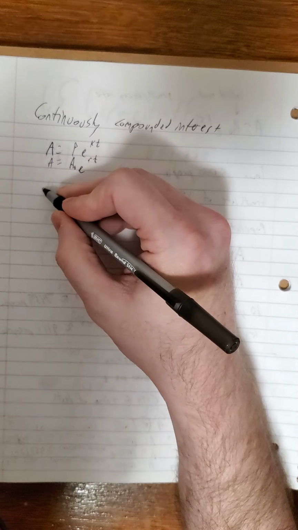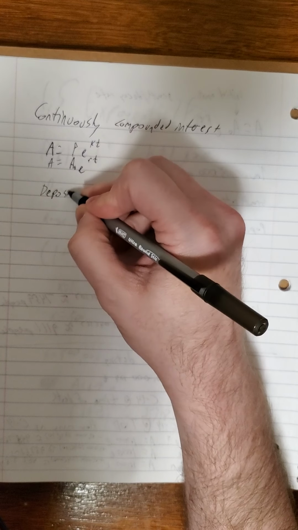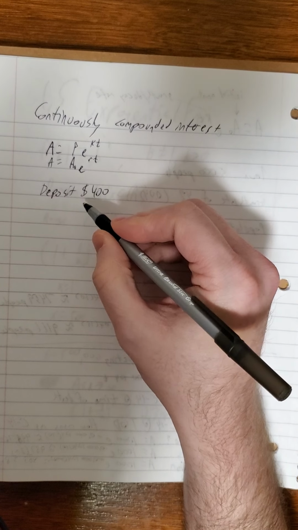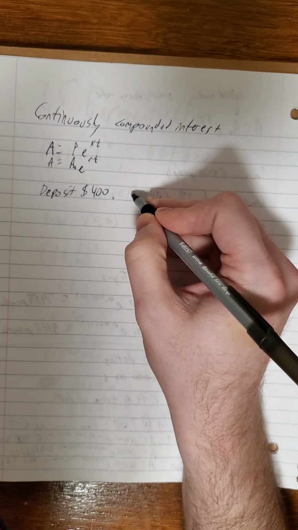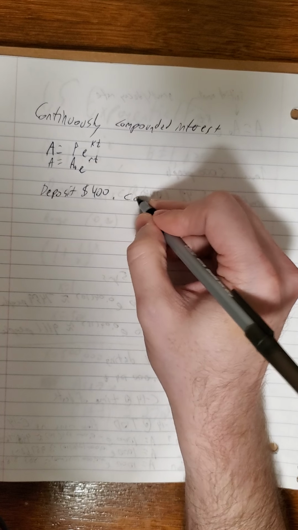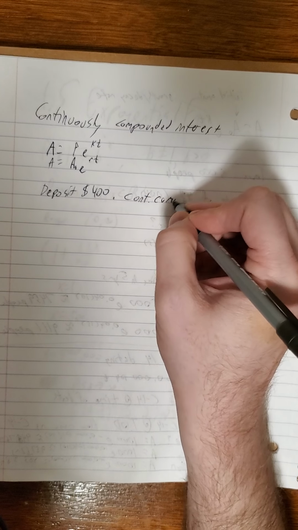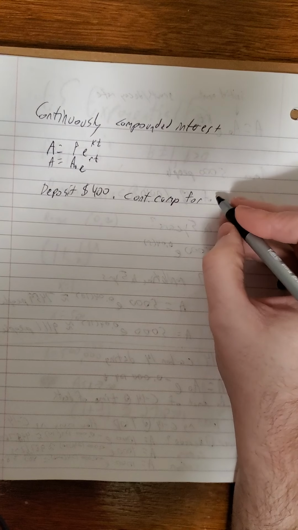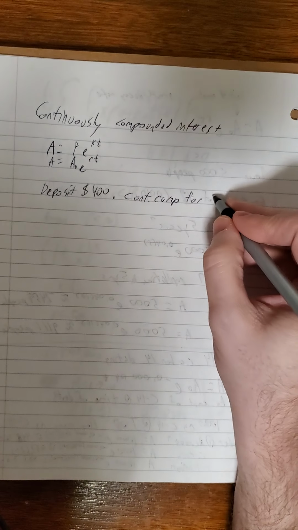So let's say that we deposit, let's say $400, and it is continuously compounded for, let's leave it in there for 10 years.